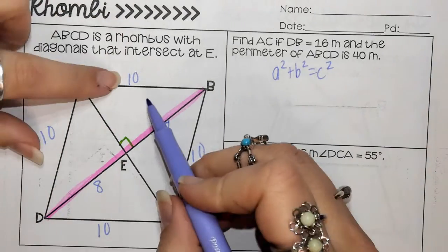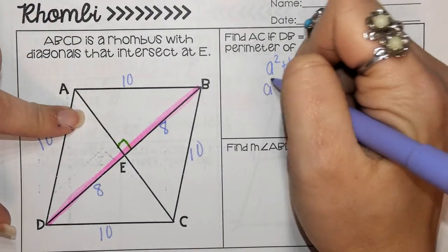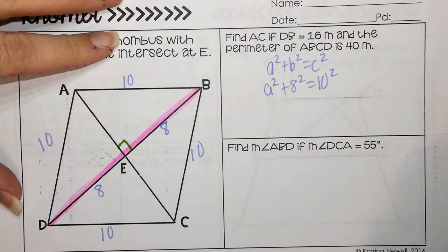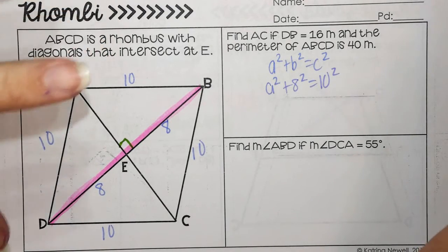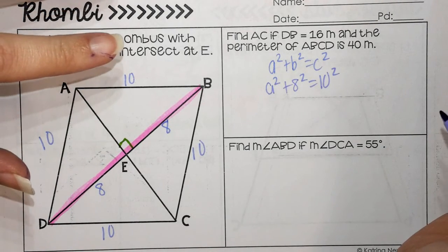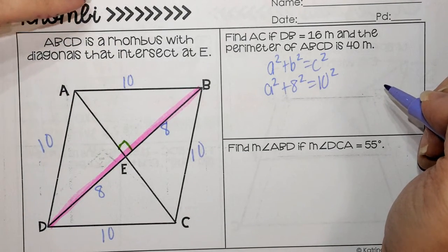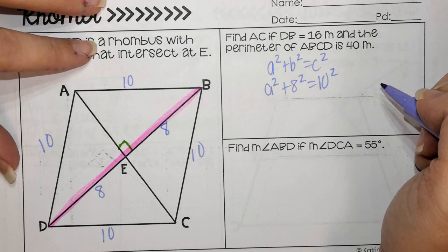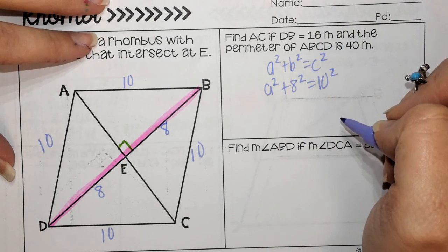Now, we know what C is because that's across from it. So we don't know what A is. So we're going to say A squared plus 8 squared equals 10 squared. If you don't have this problem, don't write this down. Your problem could be different. You're going to read your problem, correct? You're probably going to use the Pythagorean theorem since it's asking for sides.